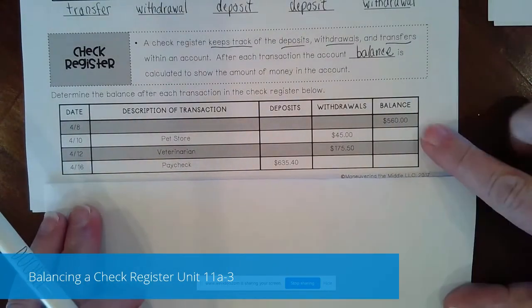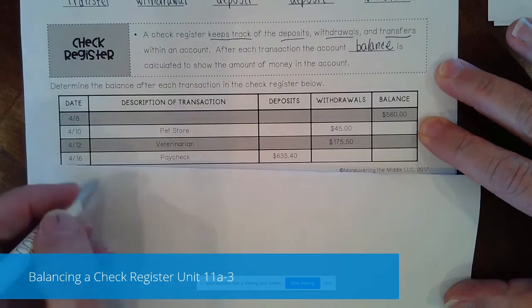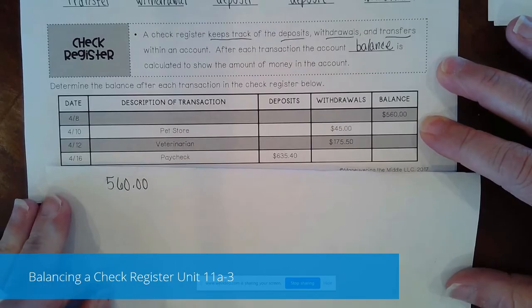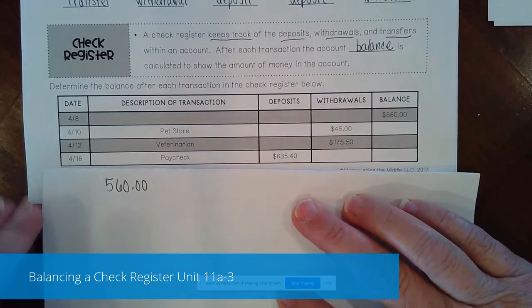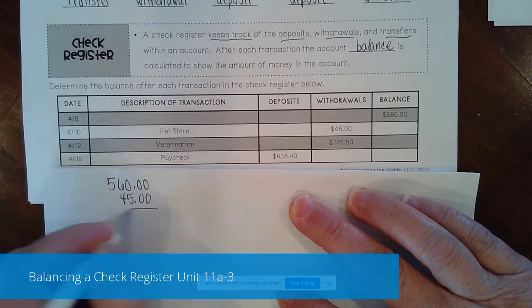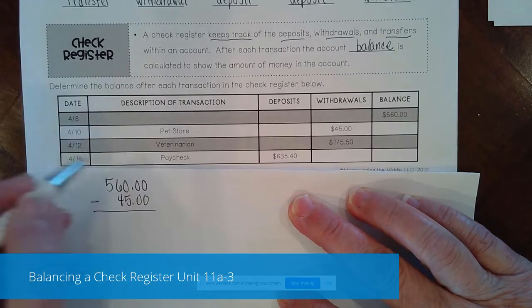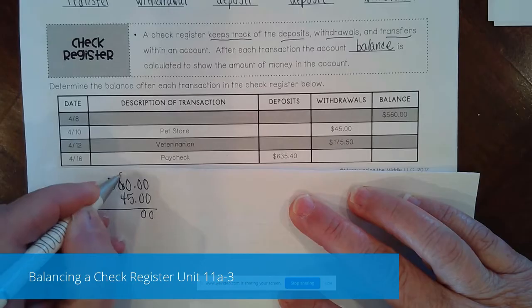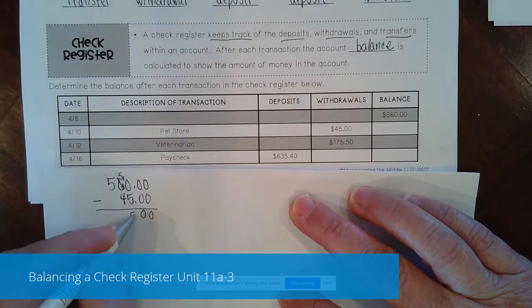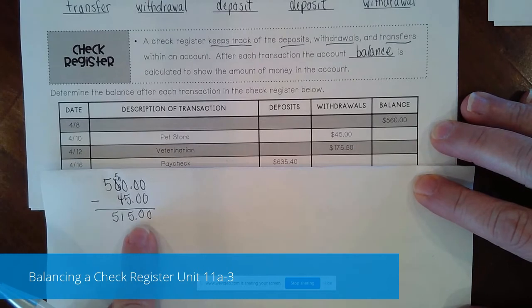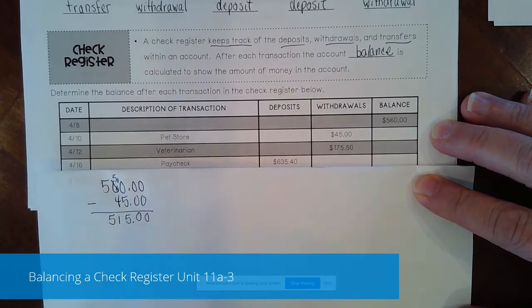So I'm going to start with my $560. Don't forget it's money, so we need those decimals. And I'm going to withdraw $45. I want you to go ahead and do the math as well. Can't take 5 from 0, so I'm going to borrow. So after I pay the pet store, I will have a remaining balance in my account of $515, and that's going to go here.